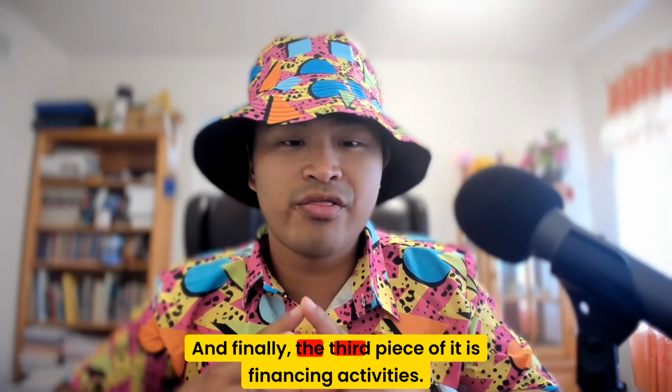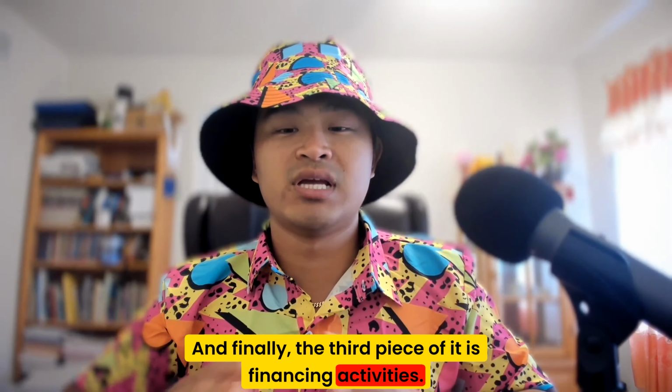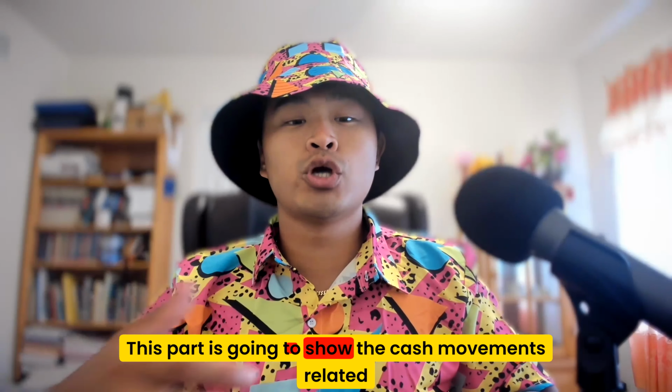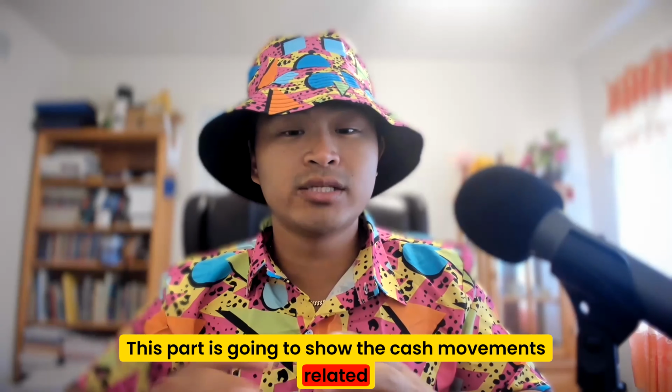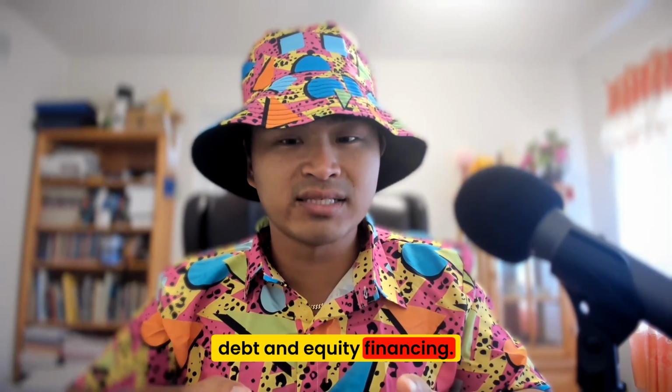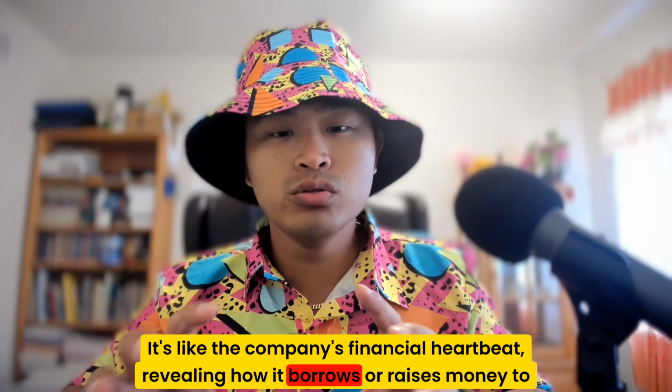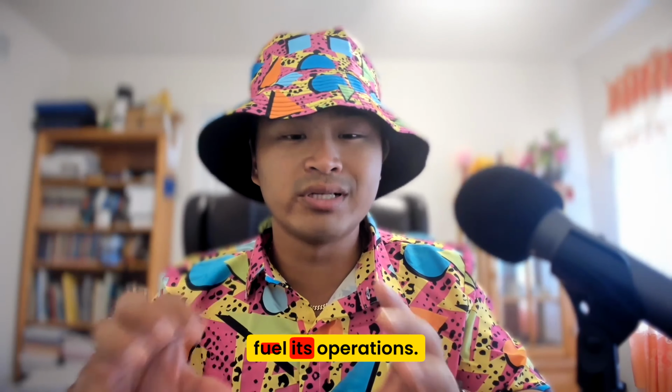And finally, the third piece of it is financing activities. This is how the company funds its ventures. This part is going to show the cash movements related to debt and equity financing. It's like the company's financial heartbeat, revealing how it borrows or raises money to fuel its operations.